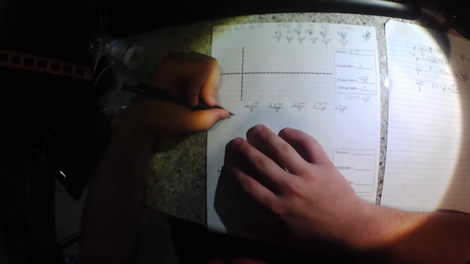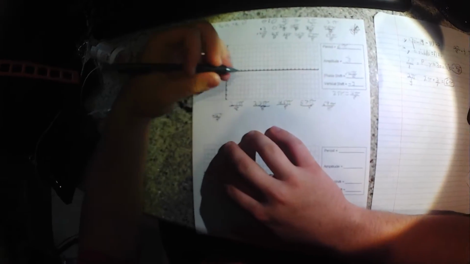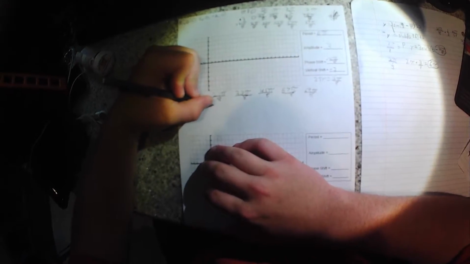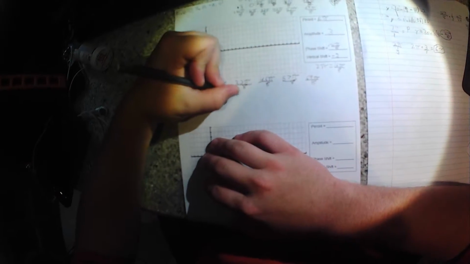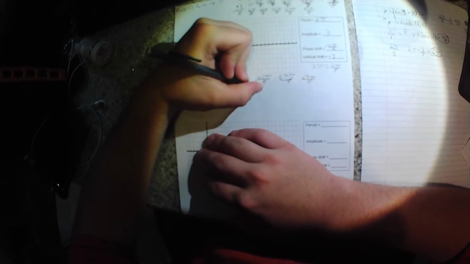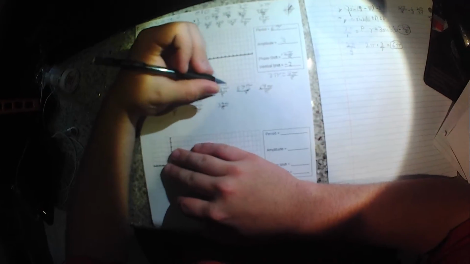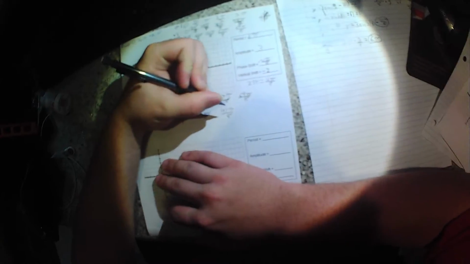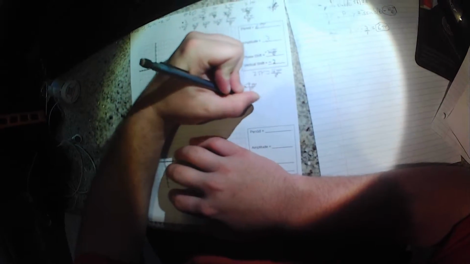So now we're going to subtract 16 pi over 8 from each of these, giving us new values of 5 pi over 8, 17 pi over 8, 29 pi over 8, 41 pi over 8, and 53 pi over 8.